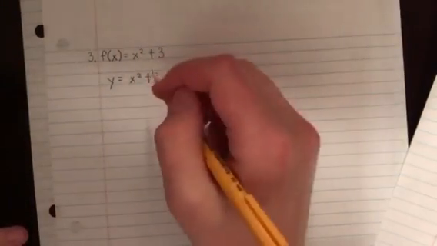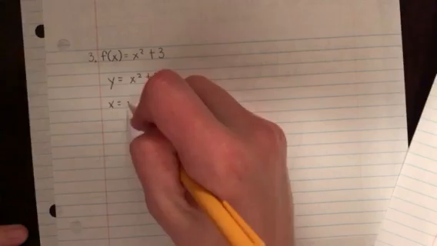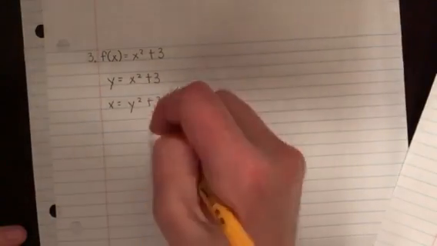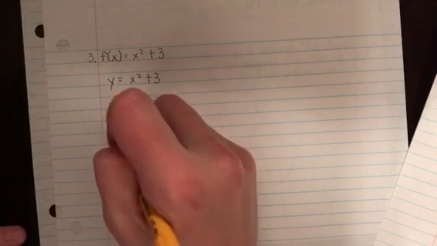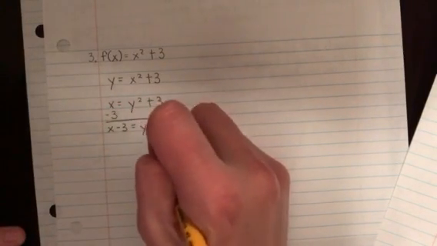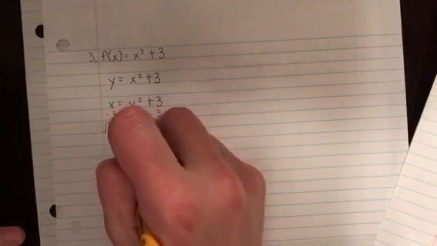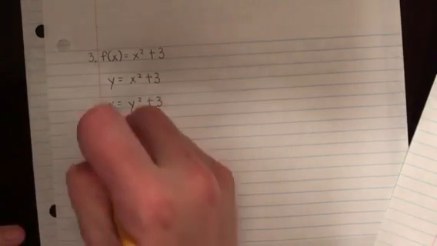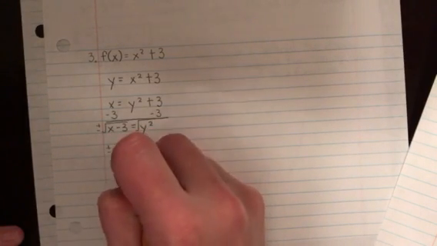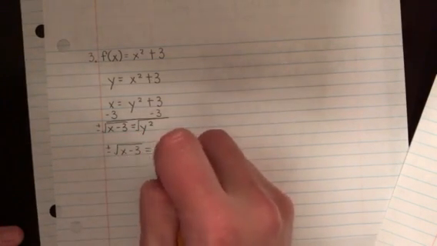Okay, then you're going to switch x and y. So x equals y squared plus 3. Solve for your new y. So minus 3, minus 3. x minus 3 equals y squared. Then you can square root both sides. Remember when you square root both sides, you've got to bring in the plus or minus. So plus or minus the square root of x minus 3 equals y.